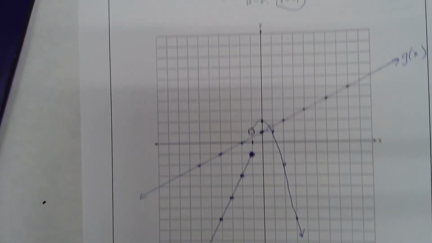Alrighty. We made it through part 4. So those are all the 4 points. Nice job.